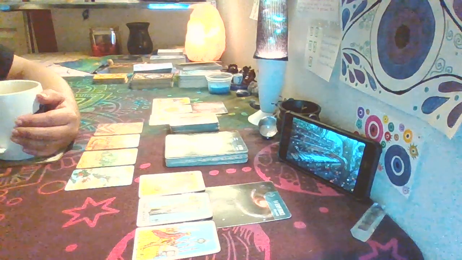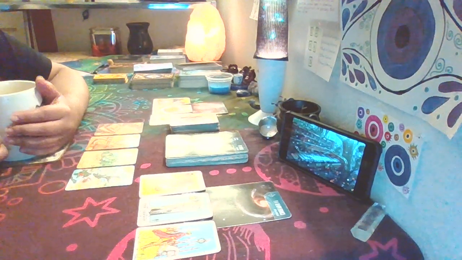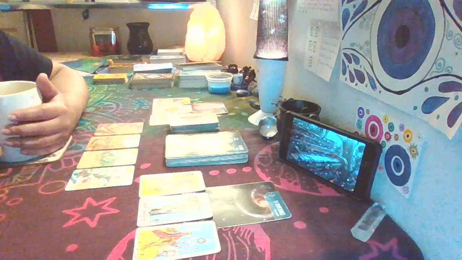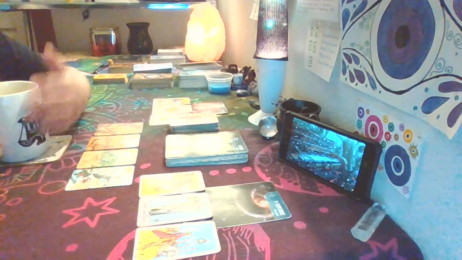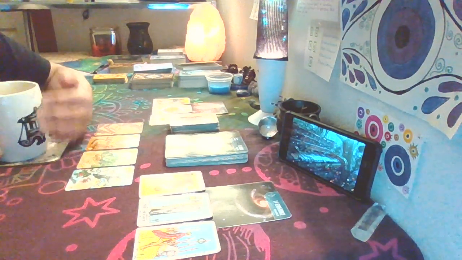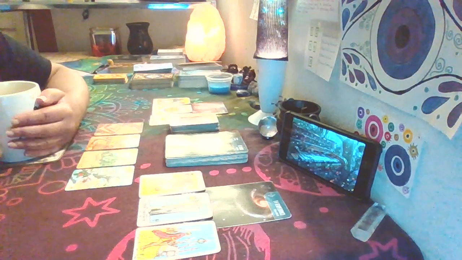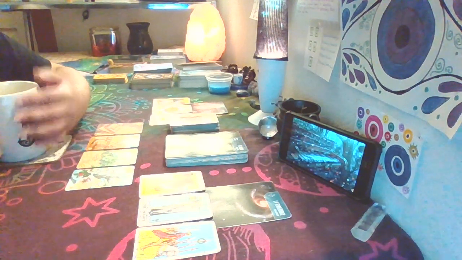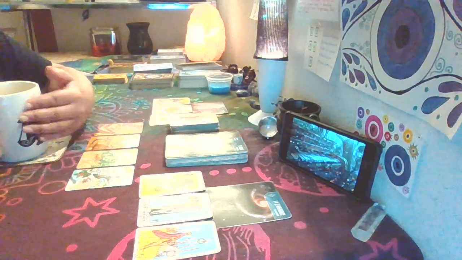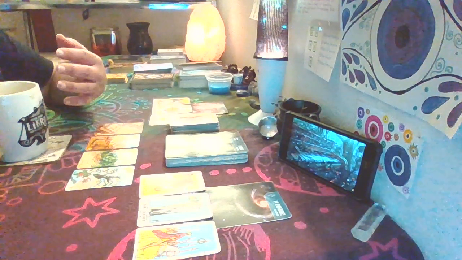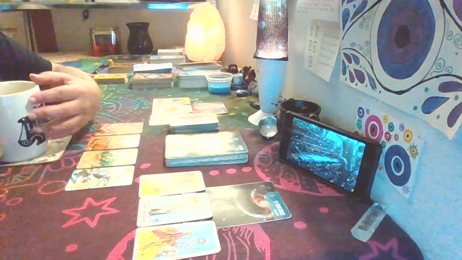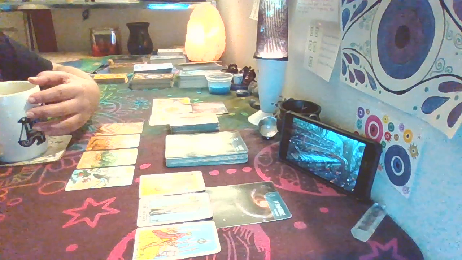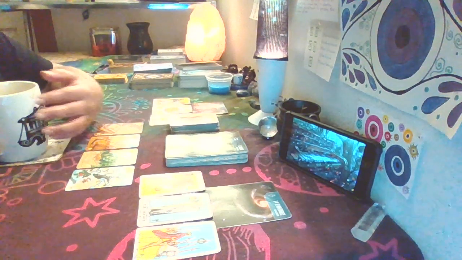Because when the ego is involved, pulling that back and gaining control of it can sometimes make you feel weak. Because people think that the Strength card represents aggression and power and lording over people and stubbornness.